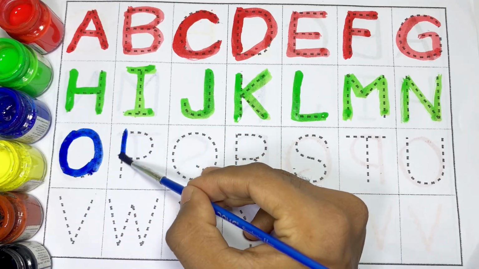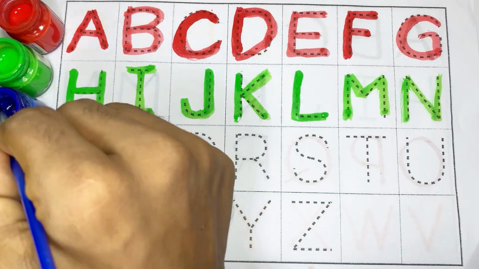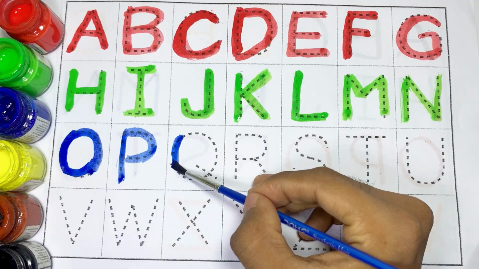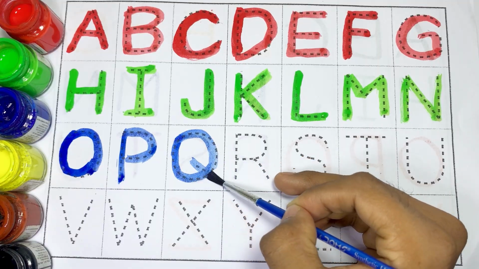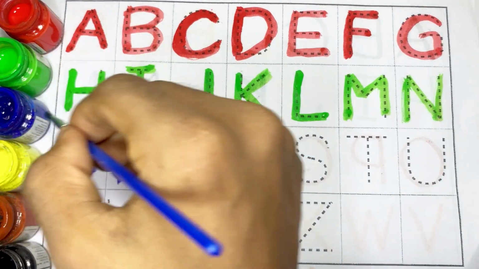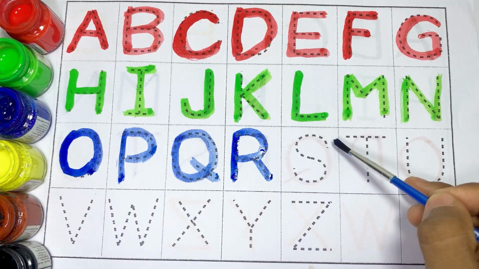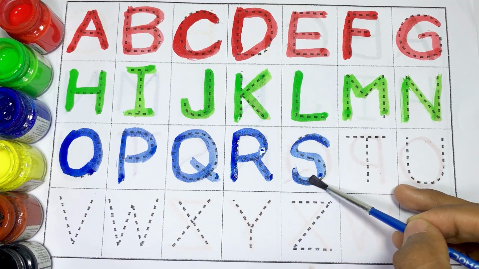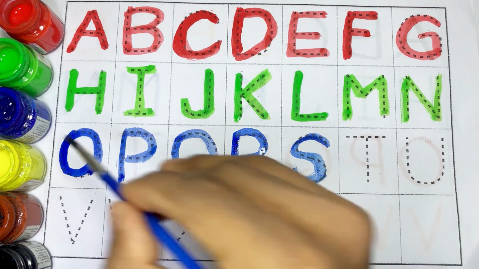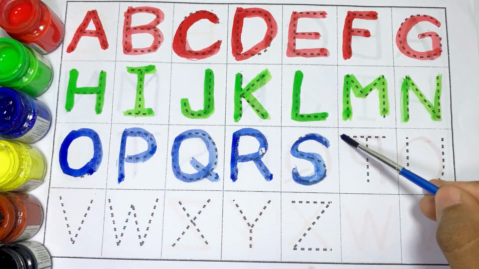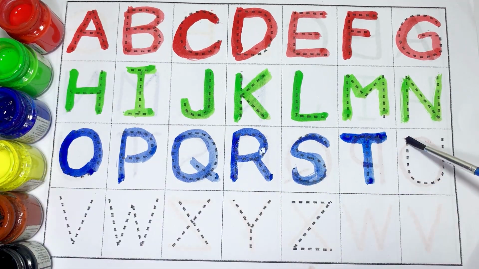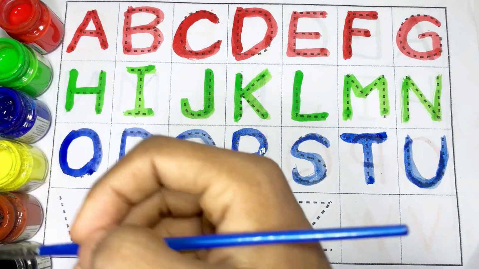O for octopus. P for parrot. Q for Queen. R for Rose. S for Sun. T for Teacher. U for Umbrella. Now you draw V and use yellow color.